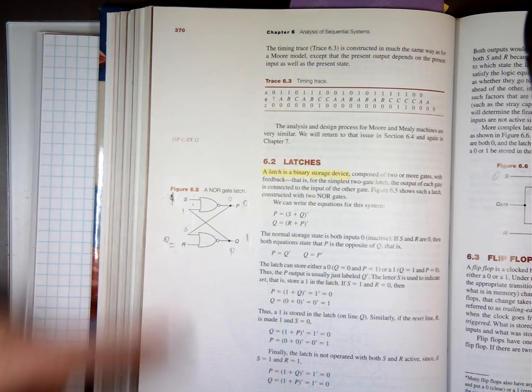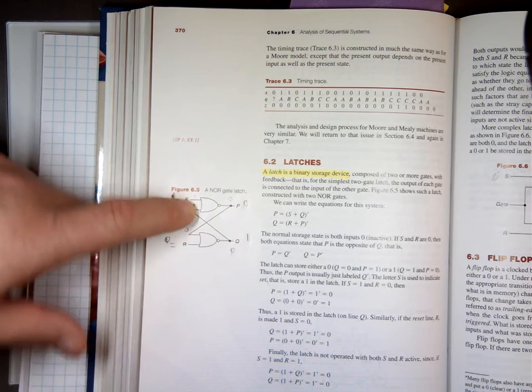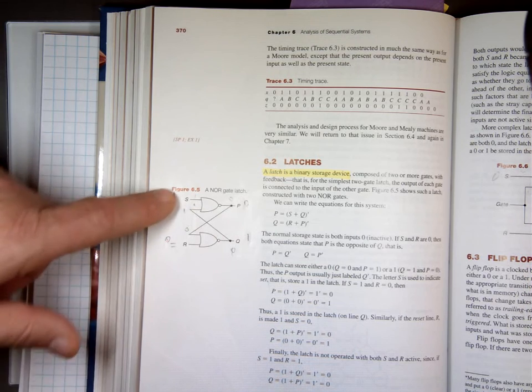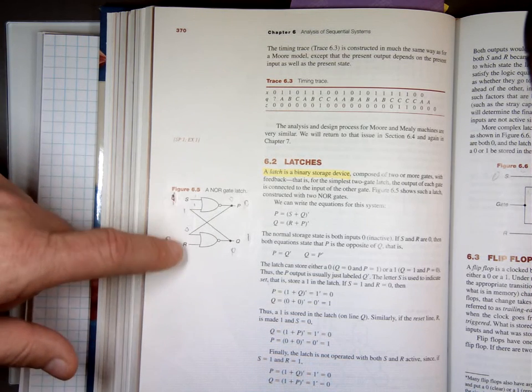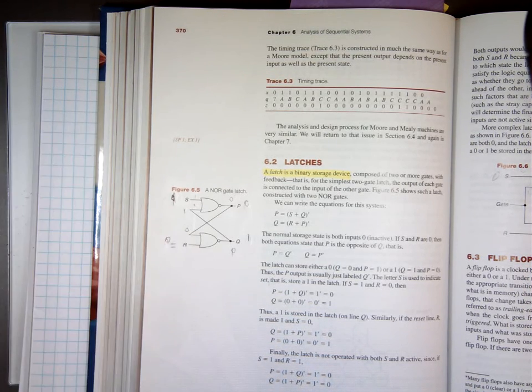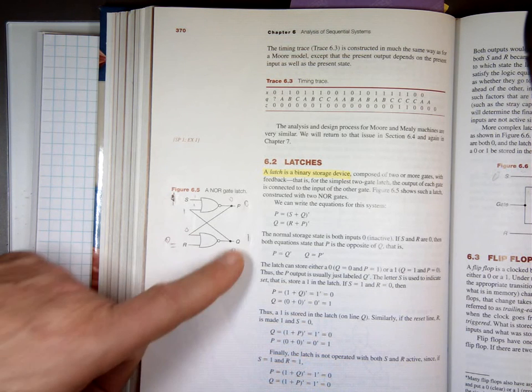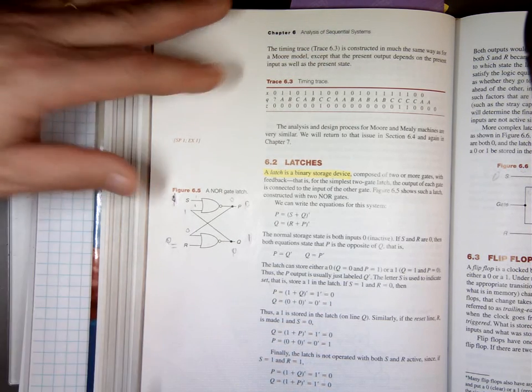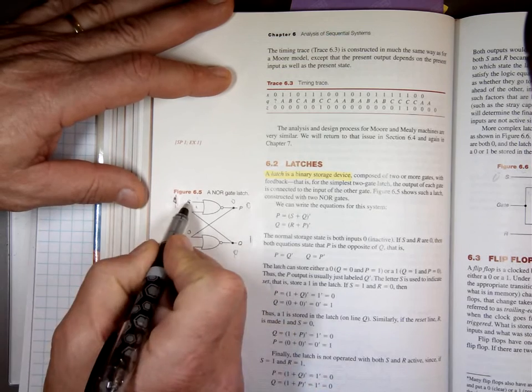This is an OR gate with the NOT, that's an OR gate. So P actually depends on the value of S and the value of R. You ignore them together. And Q here, notice if this is S here, this is Q. Can you see that?